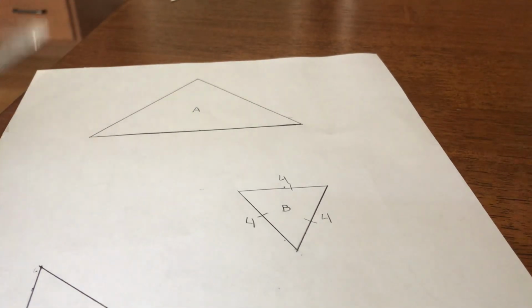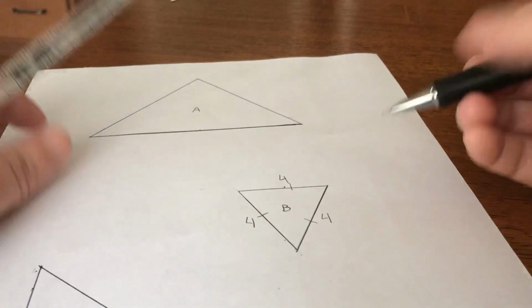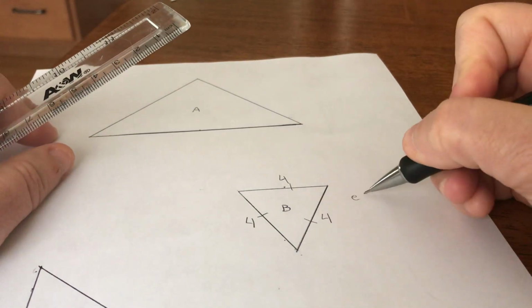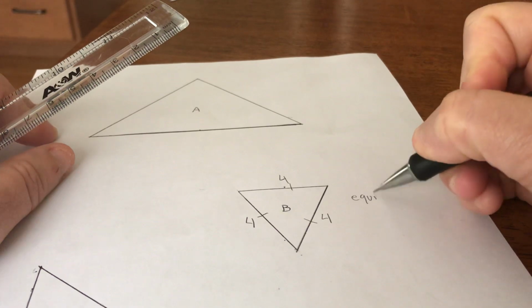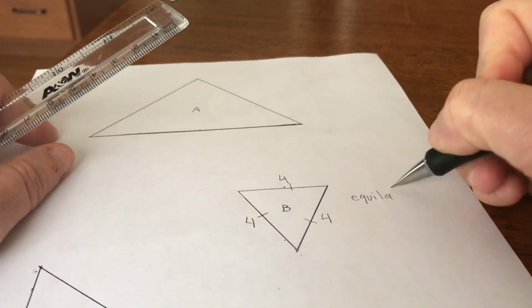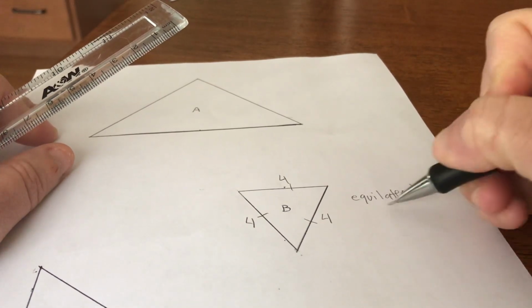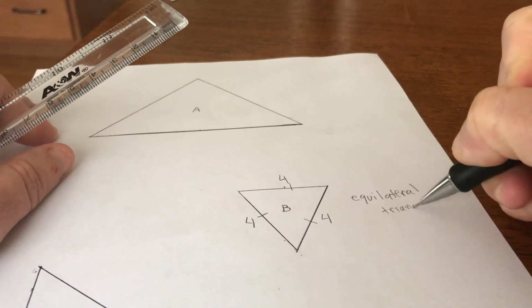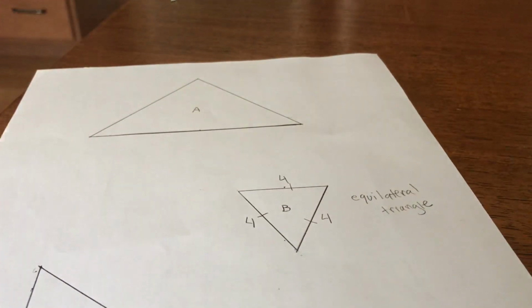All right, if the sides are all the same, we call that an equilateral triangle. Okay, and I think in your math book on page 915, in the key concept section, let me show you what I'm talking about.